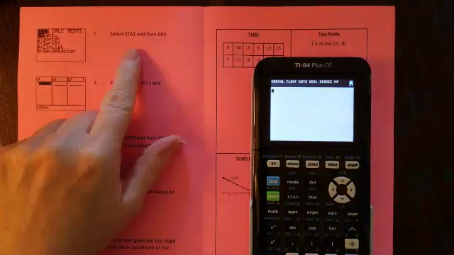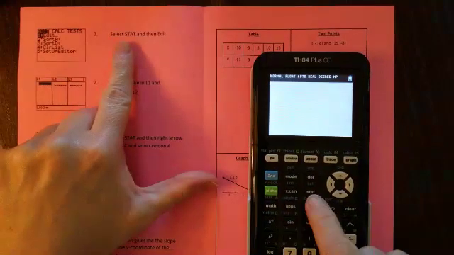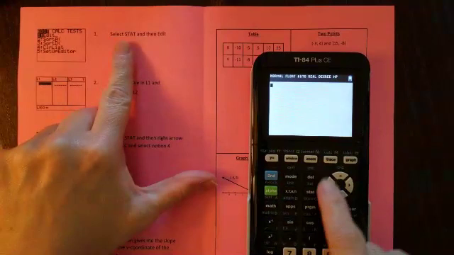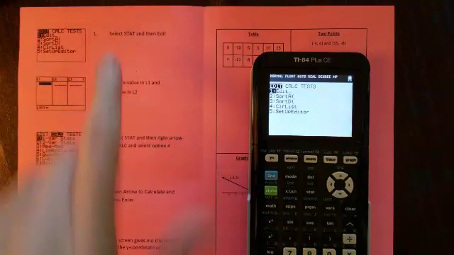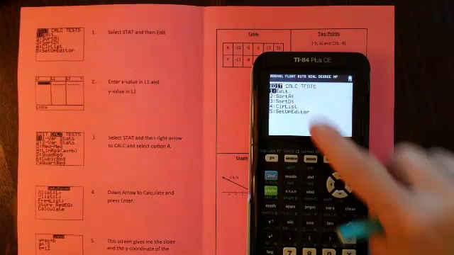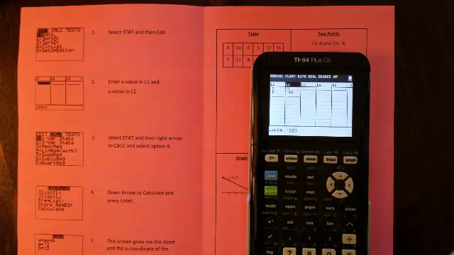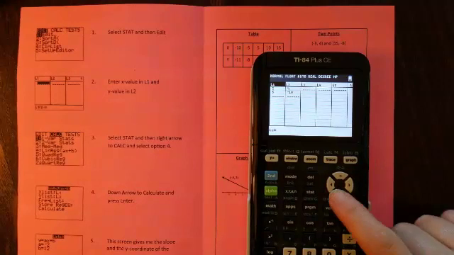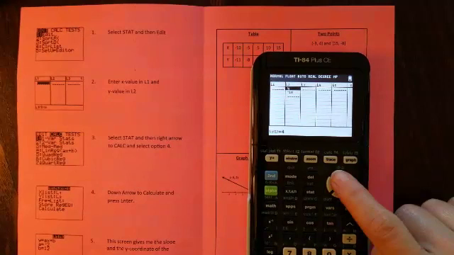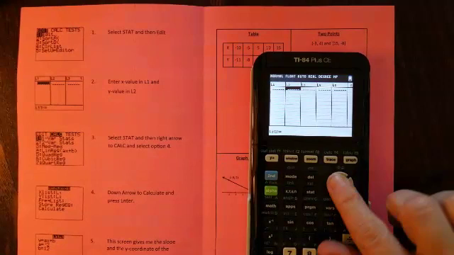So the first thing you're going to want to do is select Stat. You have a Stat button right here, next to your arrow keypad. You select Stat, and you're going to see this menu come up. You can see the menus look the same. You're going to want to hit Enter and tell it to Edit. Now you see I already have some values in my table. If I want to clear my table out, I arrow up and highlight the name List 1, hit Clear, and then go down, and you see it clears out the whole thing.